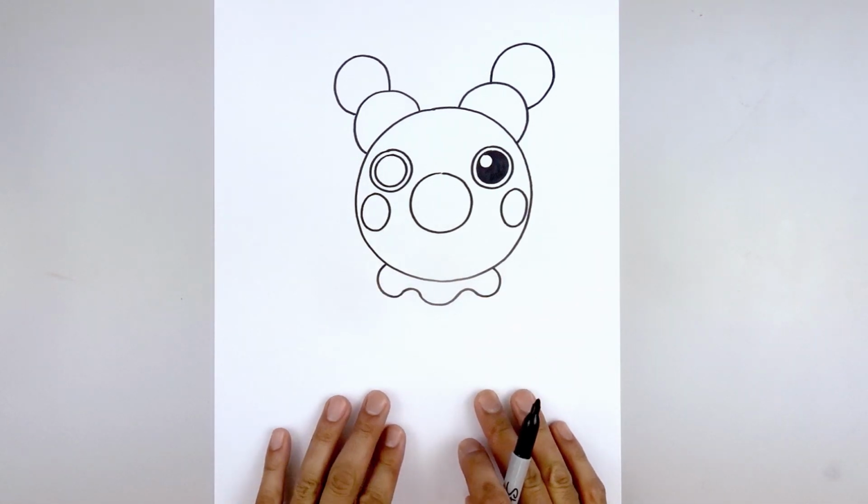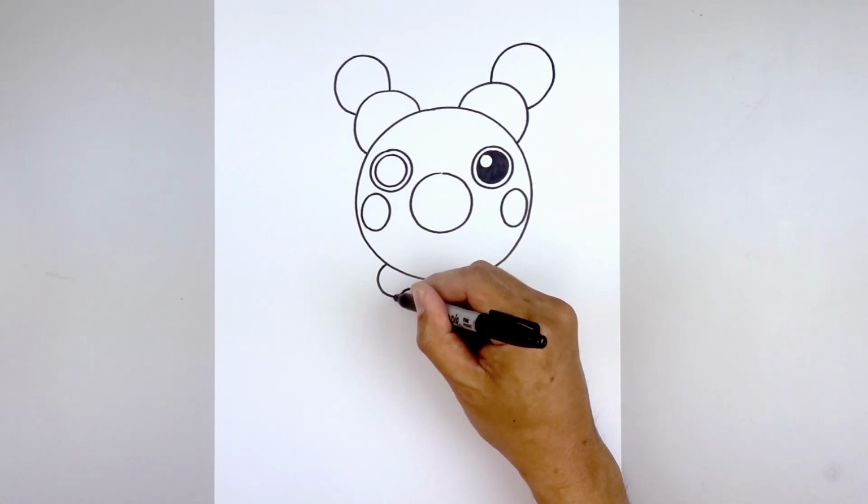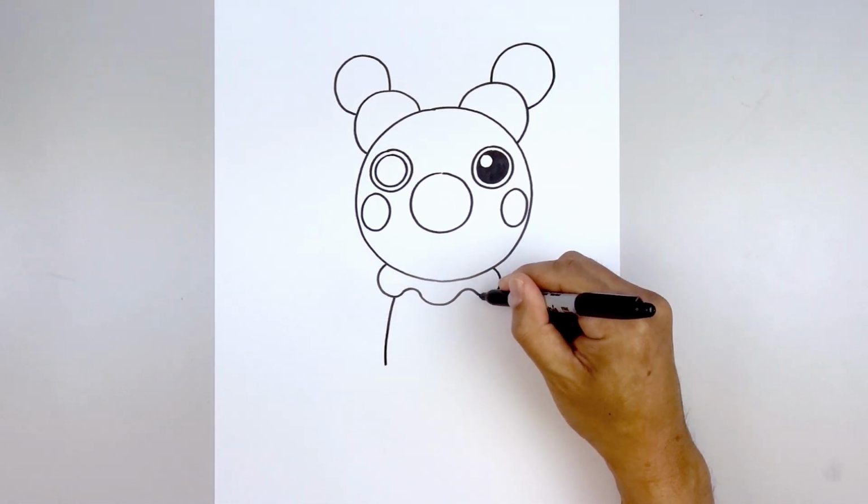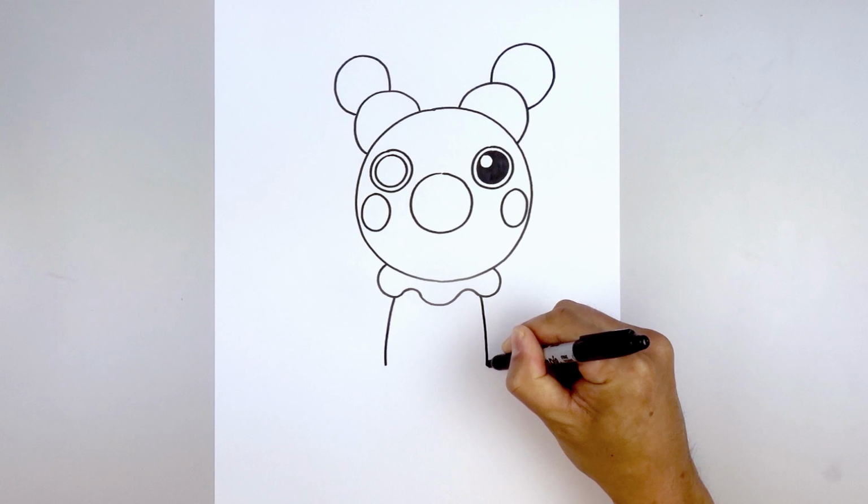Now let's join the sides of the body. Starting at the bottom of this curve, we go out, and then bend this down towards the hip, go over towards the right, and do the same thing.